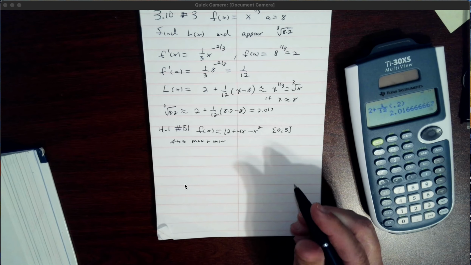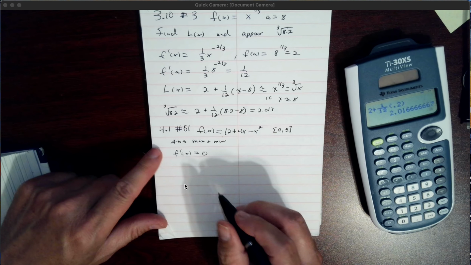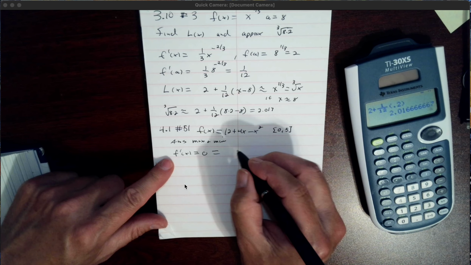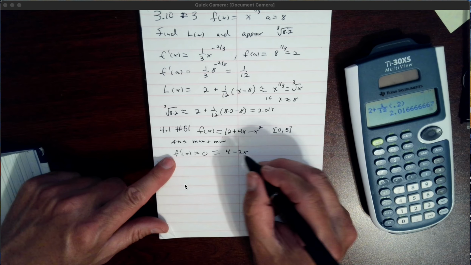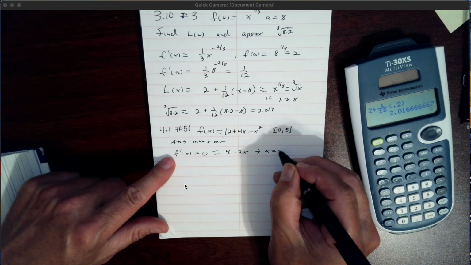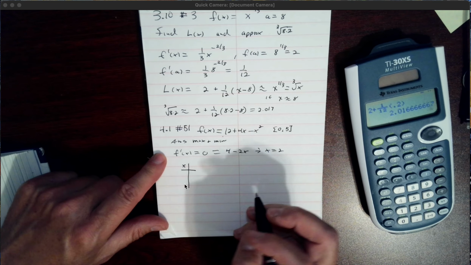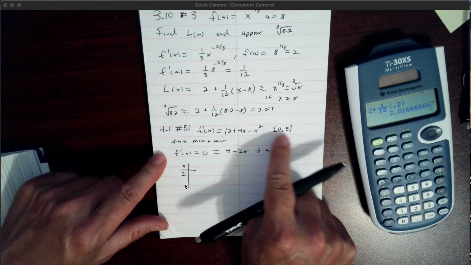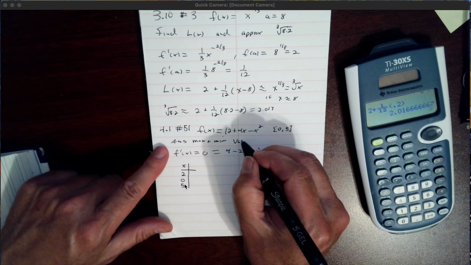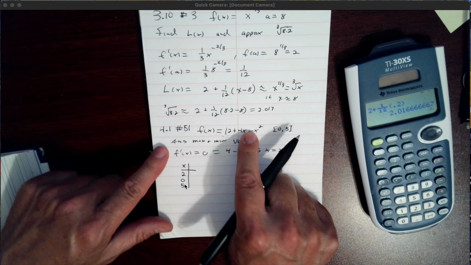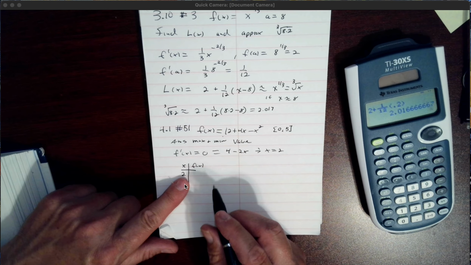Okay, so let's find the critical number first. So f prime of x, set it equal to 0. So taking the derivative, we get 4 minus 2x. So x is 2. Okay, so we set up our t-chart. We put the critical number, and then we put the endpoints. Now, since we want the max and min value, we go to the original function. So f of x.